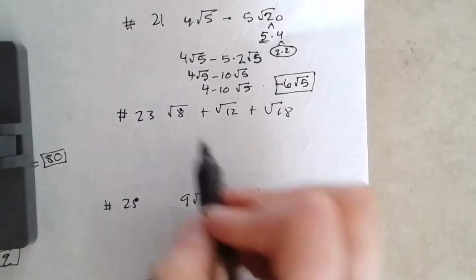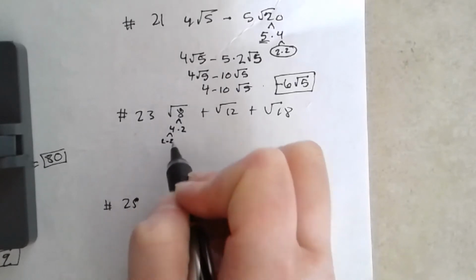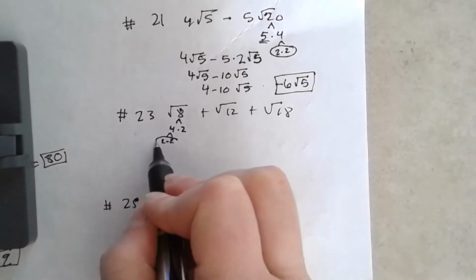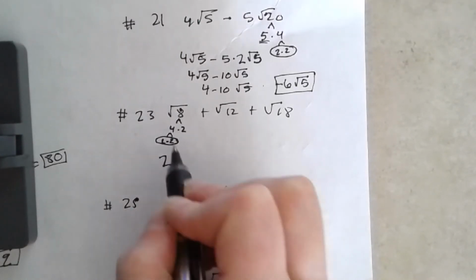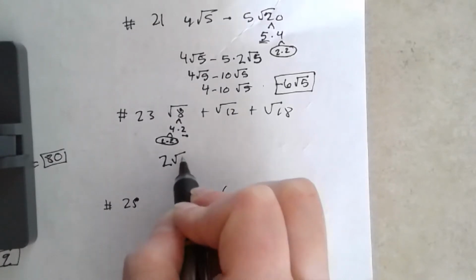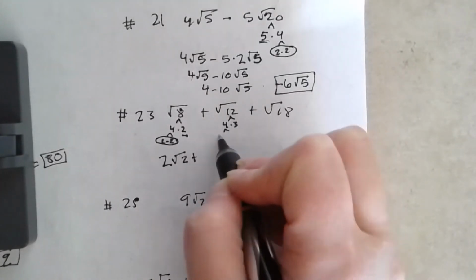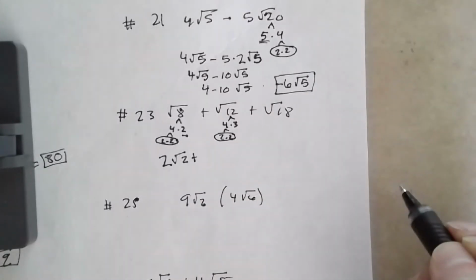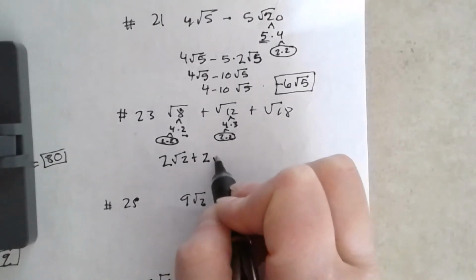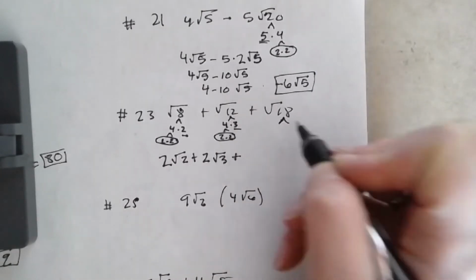Okay, so I'm just going to start right here. 8 is 4 times 2, and 2 times 2. So 2 times 2 times 2 is 8. Here's my pair of 2. One pair of 2's, a 2 comes out with a 2 left. Plus, okay, 12 is 4 times 3, 2 times 2. Again, there's that pair of 2's. So I'd get 2 square root, and what's left is 3, plus, okay, 18.